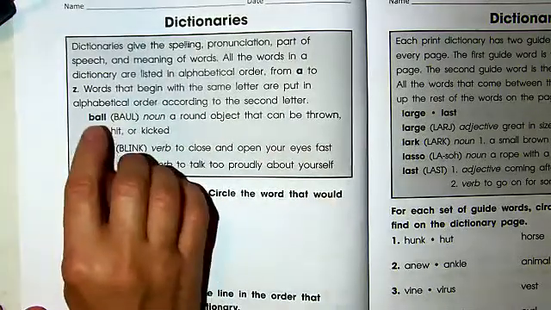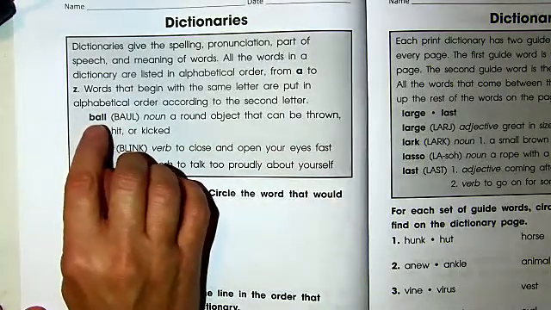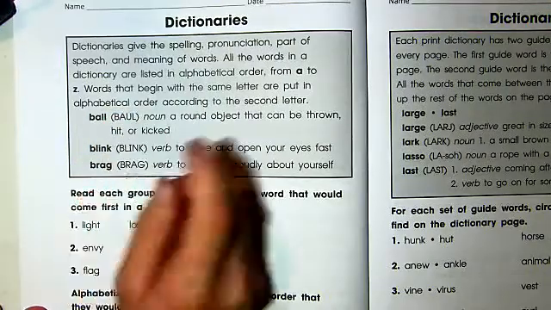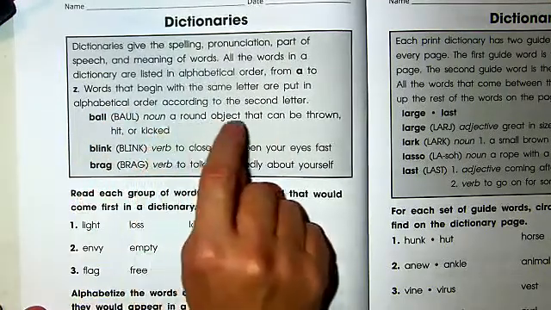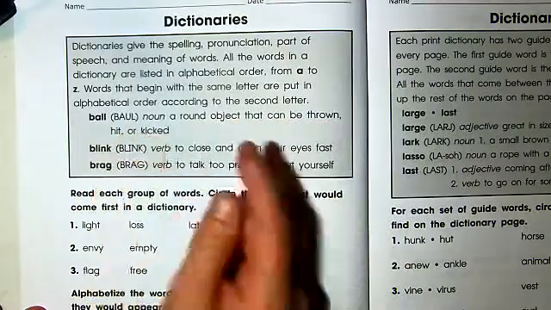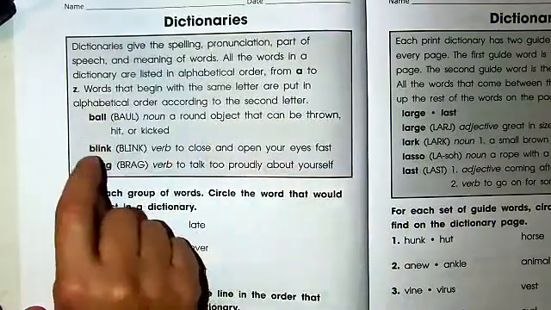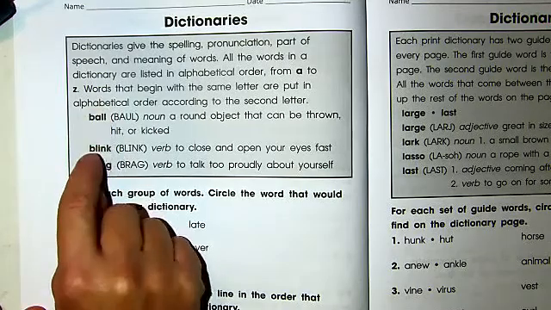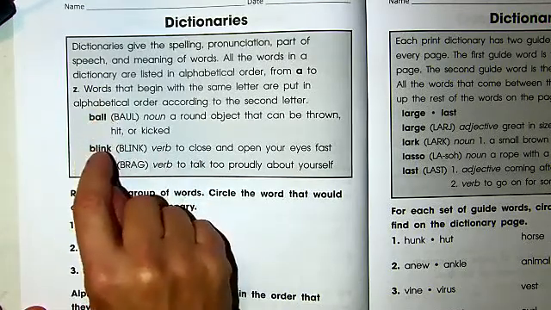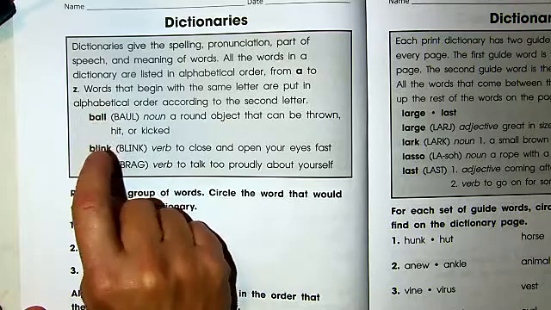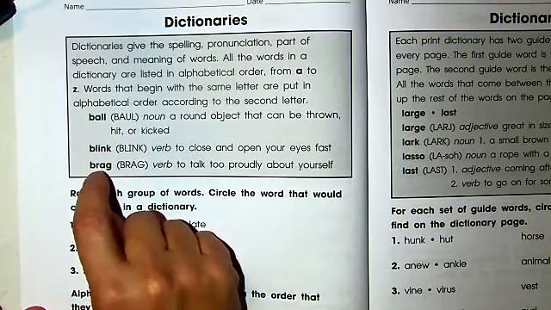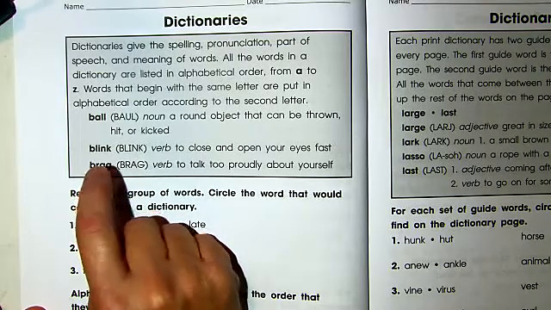This is an example here. We have ball, B-A-L-L, tells you how to pronounce it, tells you it's a noun, and then the meaning. It's a round object that can be thrown, hit, or kicked. The next word is blink. Also starts with B, but if you look at the second letter, A comes before L. Same thing down here. The first letter is B, the second letter is R.